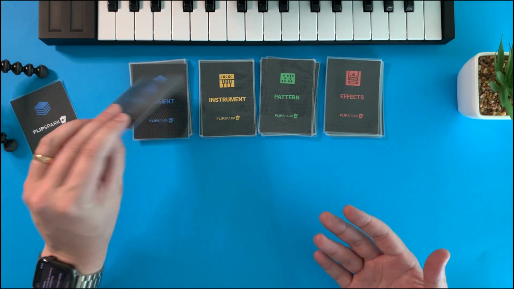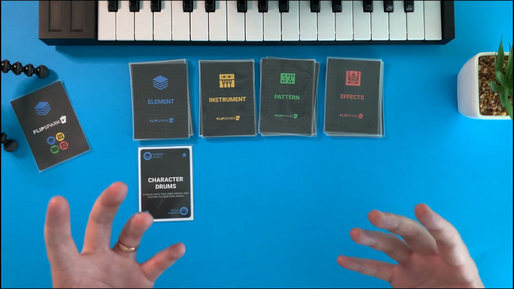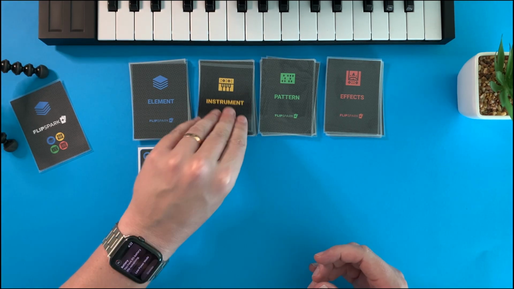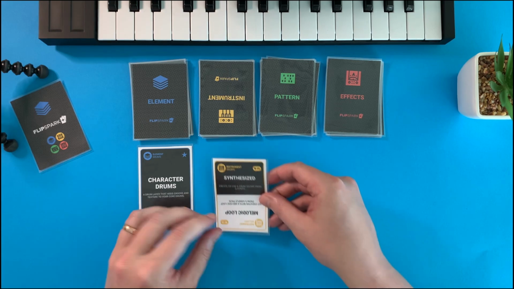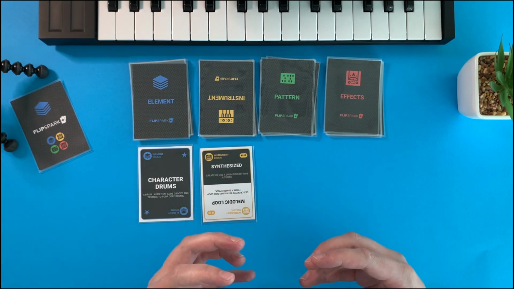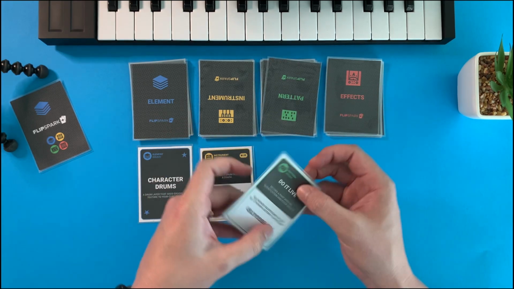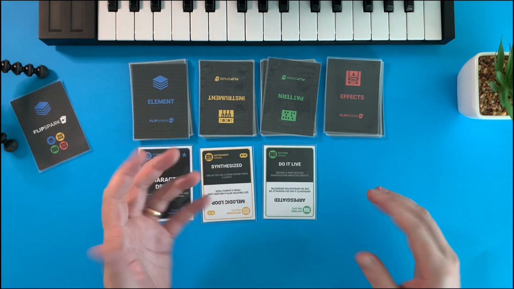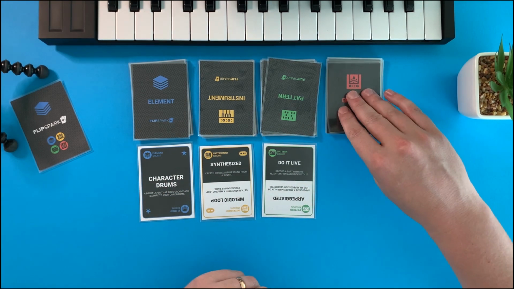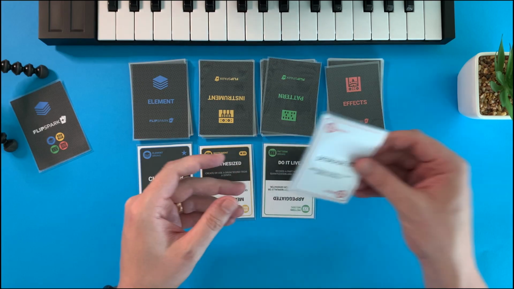So, element. Character drums. A drum layer that adds groove and texture to your core drums. Okay, instrument. Now we'll turn it around so it lines up with the drum element. Synthesized. Create a drum sound from a synth. All right. Pattern. Do it live. Record a part or the pattern with no quantization and stick with it. And finally, degrade it. Add noise or degrade it using digital distortion.